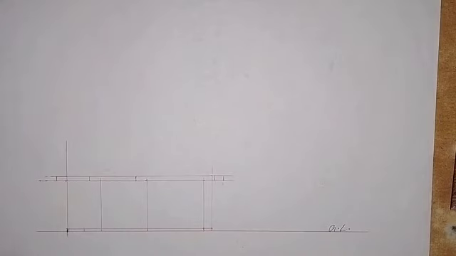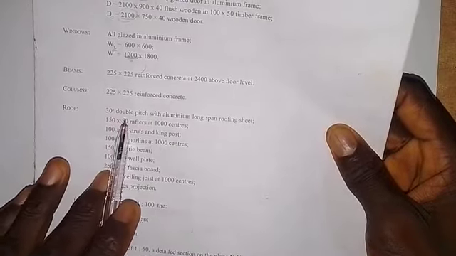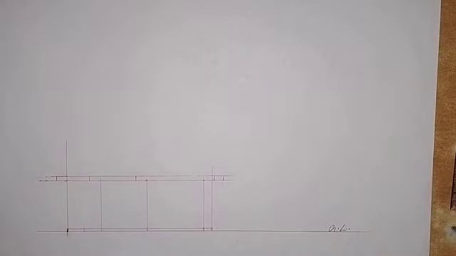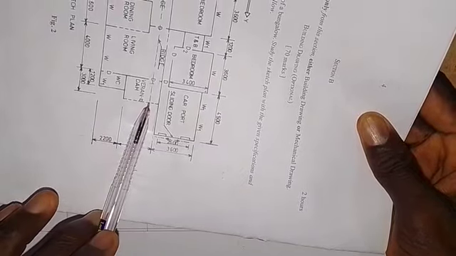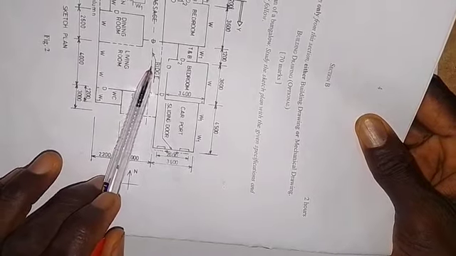Now from the specifications, we have that the pitch angle is 30 degrees, a 30-degree double pitch, with aluminum long span roofing sheet. So that's what we have there. It is double pitch because of the shape of the building. Another thing that we need to take note of is the ridge cap. This is where we have the ridge. So look at this line, they even wrote ridge here. So this is the ridge.